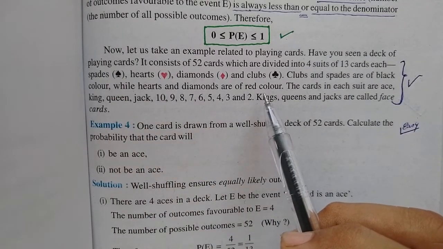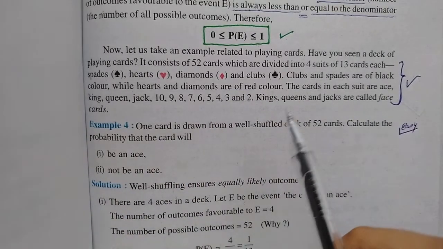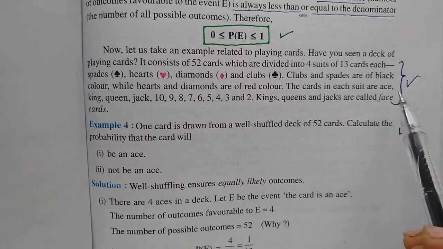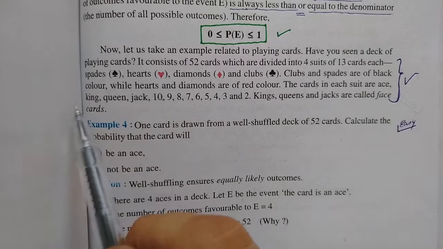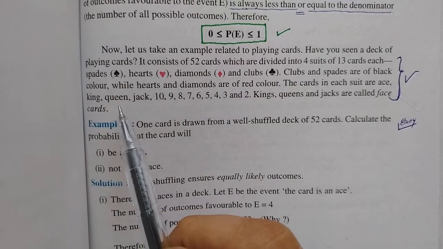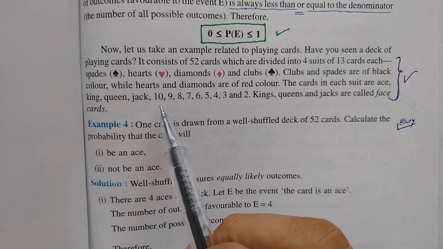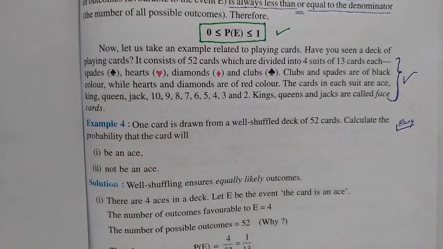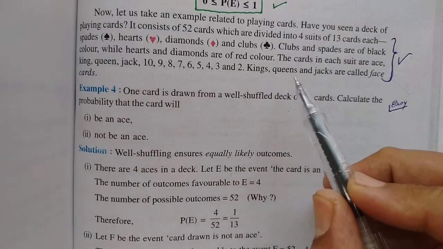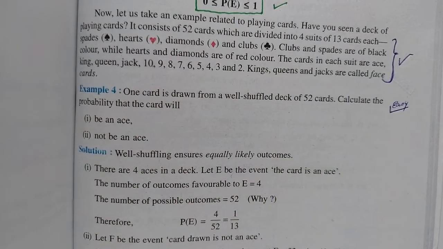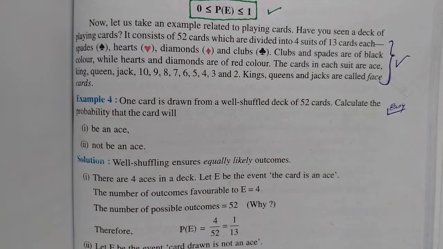The cards in each suit are ace means ekko, king means badsha, queen means rani, jack means gallo, 10, 9, 8, 7, 6, 5, 4, 3, 2. Now children, kings, queens and jacks are called face cards.